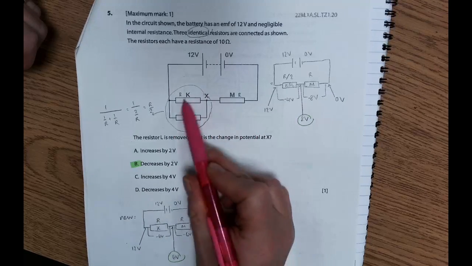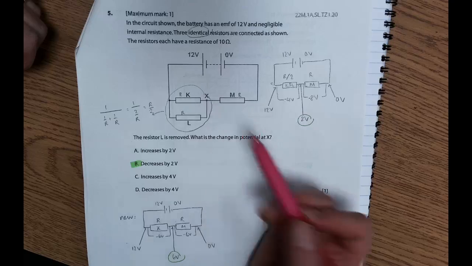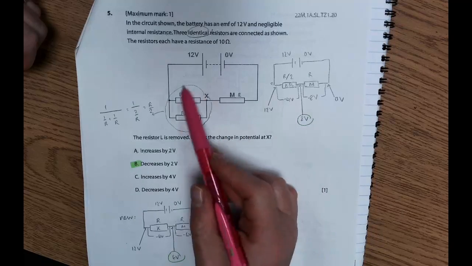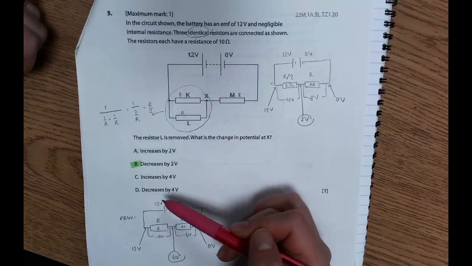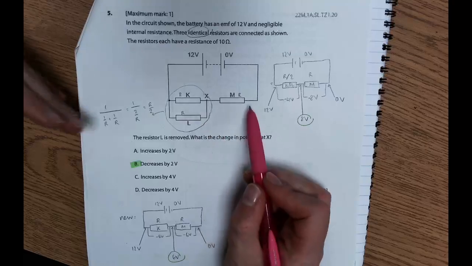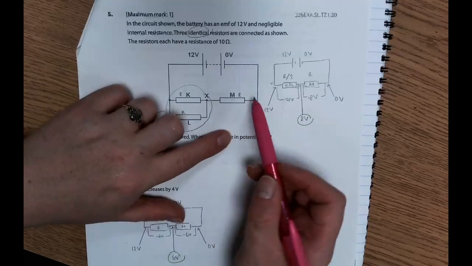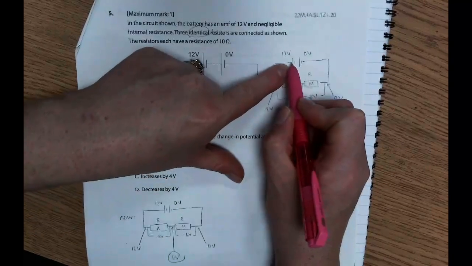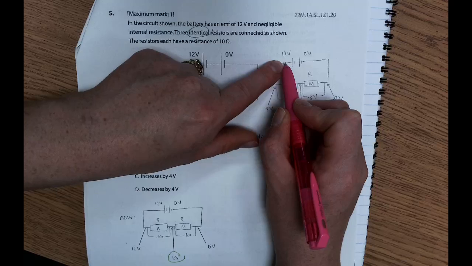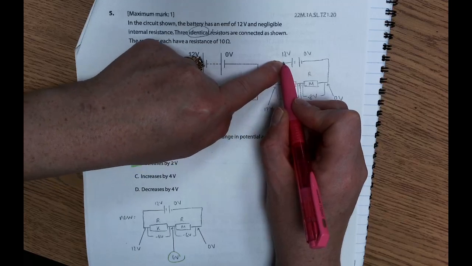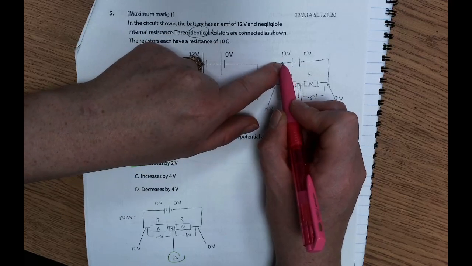So this section has half the resistance of this section. Half as difficult to get through. It will demand half the voltage of this one. So I know that if I'm a charge leaving this cell, I have 12 volts. I have 12 joules per coulomb of potential.